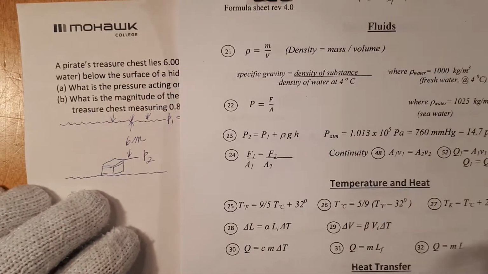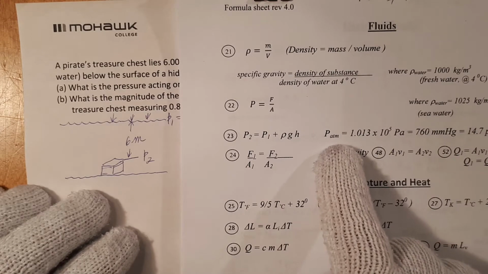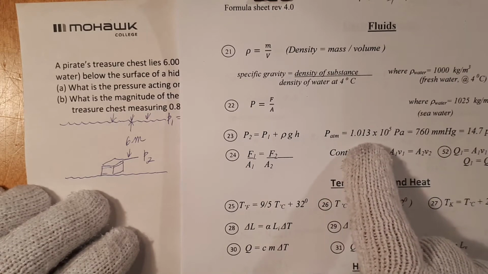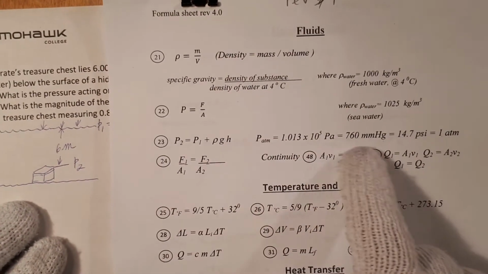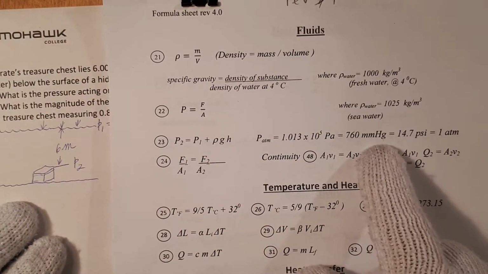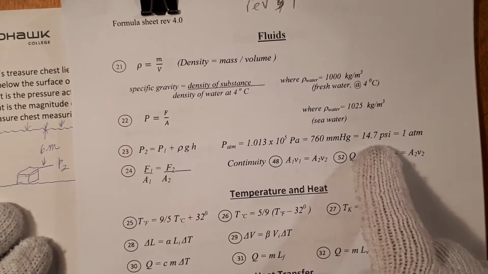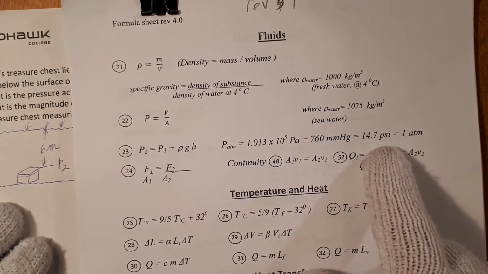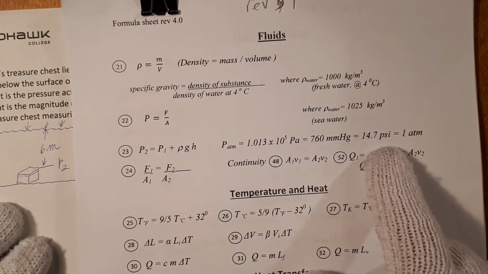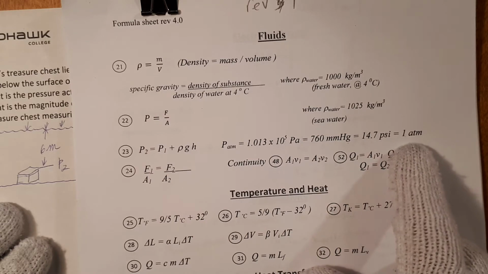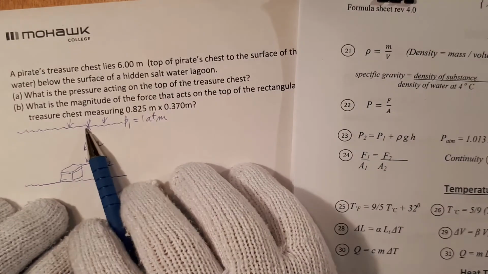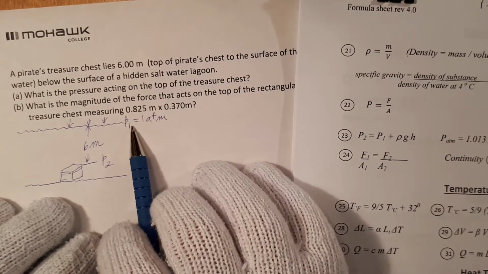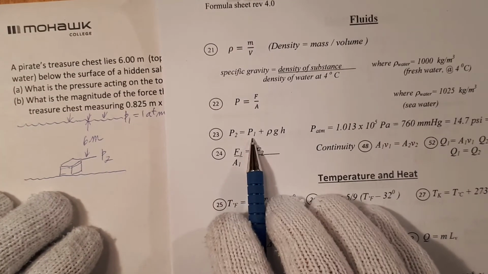And while we have the sheet out here, the atmospheric pressure is 1.013 times 10 to the 5 pascals. It could also be written as 760 millimeters of mercury, or more commonly used as 14.7 pounds per square inch. And that is all equal to 1 atmosphere. So the atmospheric pressure pushing down on the water is 1 atmosphere. That would be P1 in our equation.